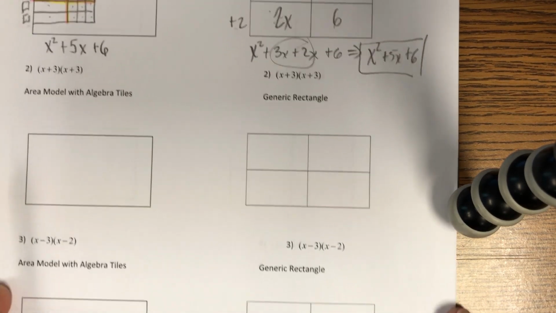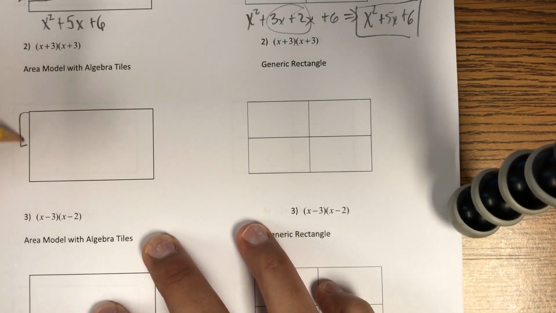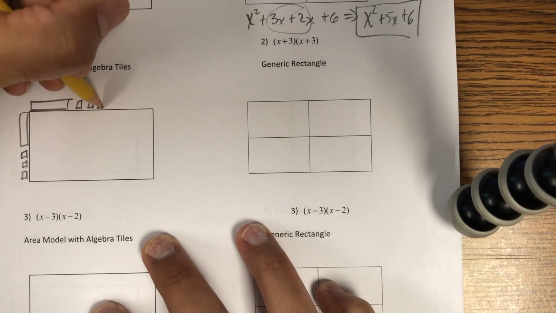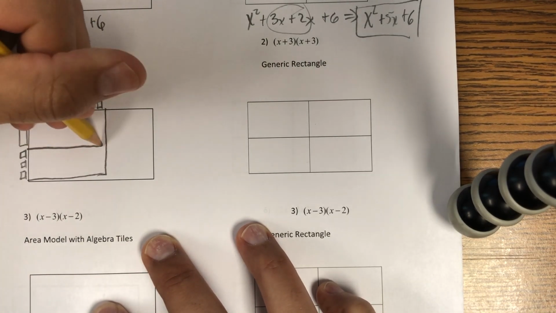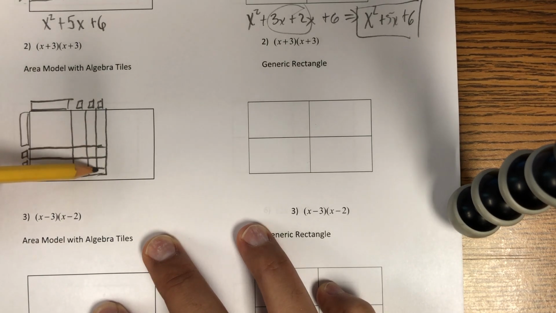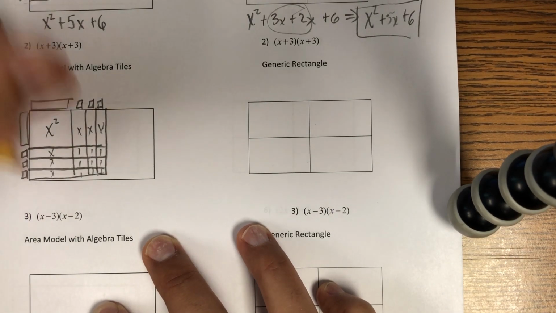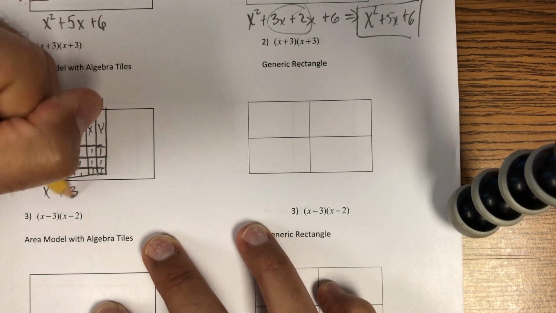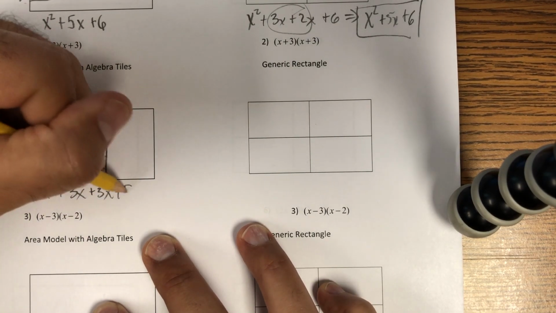Let's do another one. And this one I'm going to do a little bit faster. So we've got x plus 3, x plus 3. I'm going to draw in the rectangle. I'm going to draw in my horizontal lines. I'm going to drop my vertical lines. And then we're going to count up what we got. We got x squared, 1, 2, 3 x's, another 3 x's, and 9 ones. So that's x squared. Right in here is 3 x's. Right here in the lower left-hand corner is 3 x's, and then on the lower right-hand corner, we've got 9.